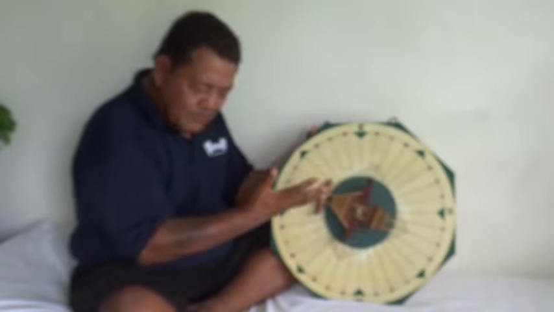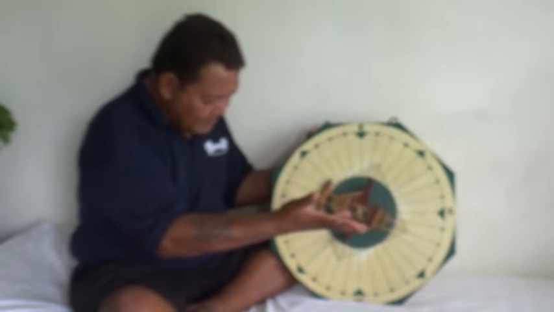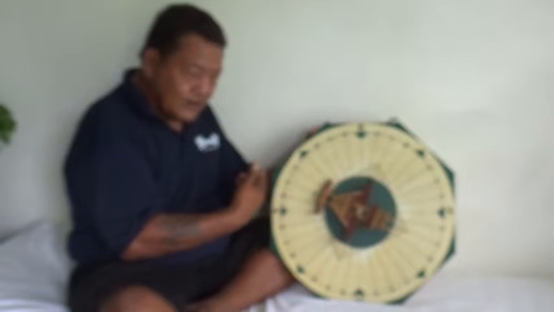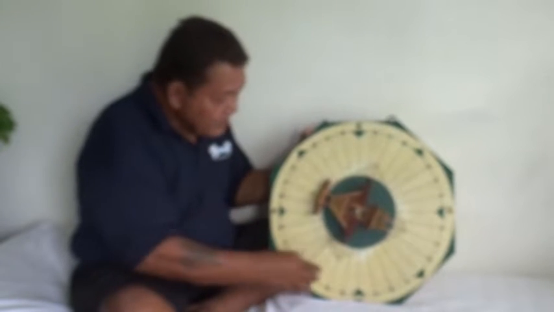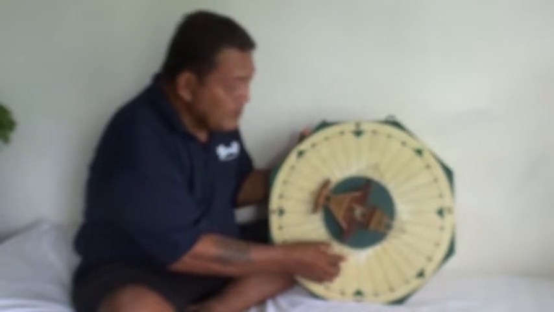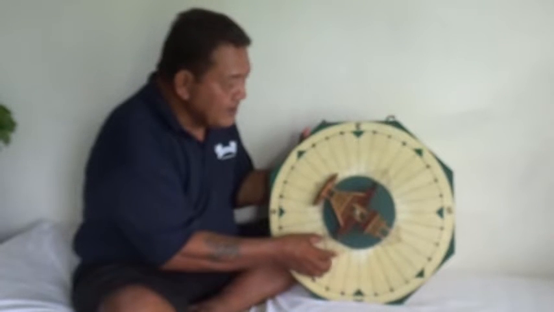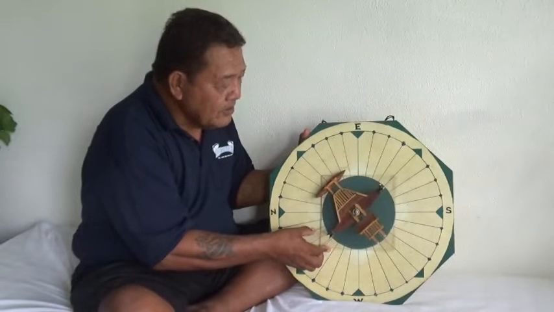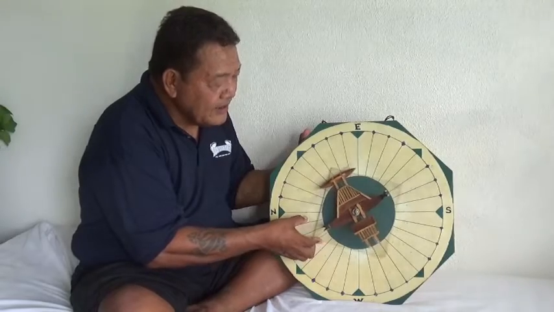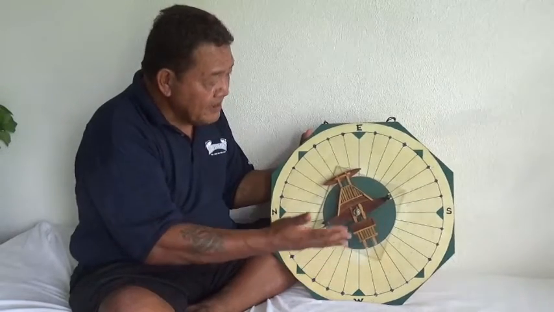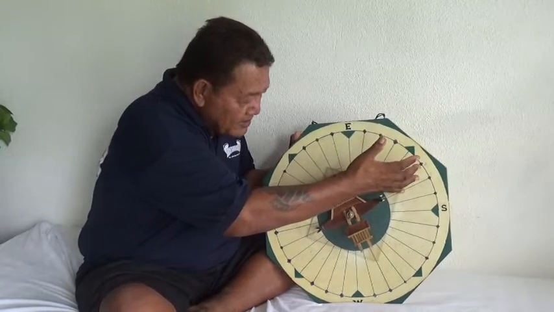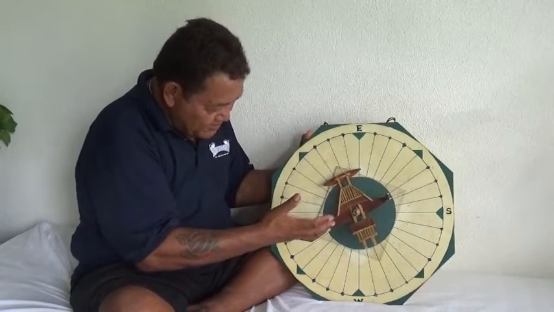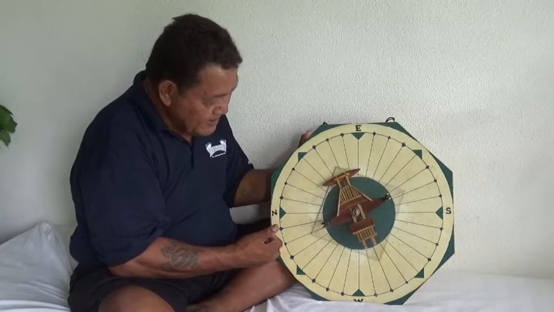You know where the canoe is pointing and what star is on this side, what star is on this side, and what star is in the back. You have to make sure you learn that. Same thing goes as the canoe is turning, turning, turning, but still the same. If the front of your canoe is pointing to that star there, of course the back is pointing to this one here.